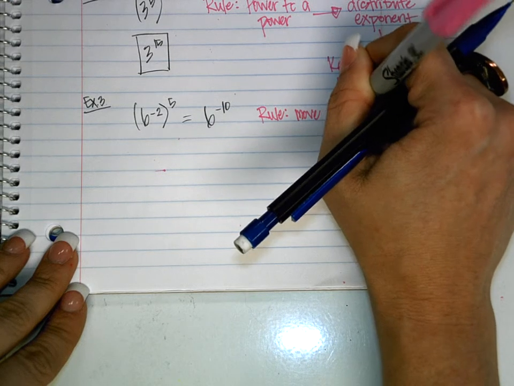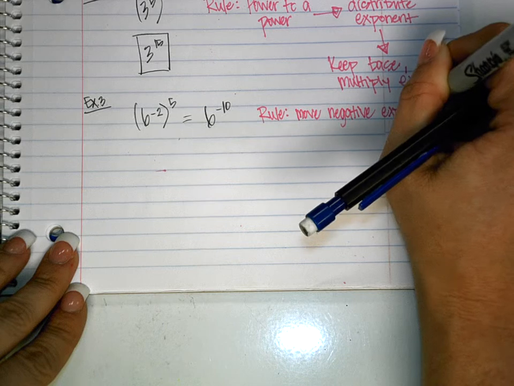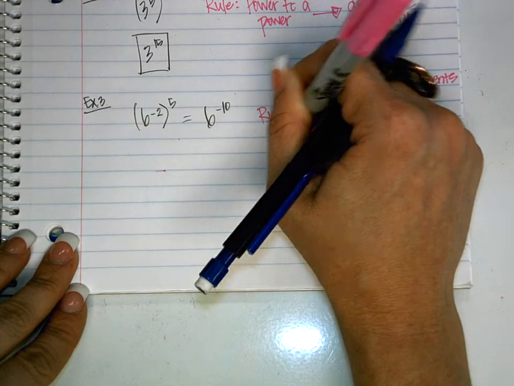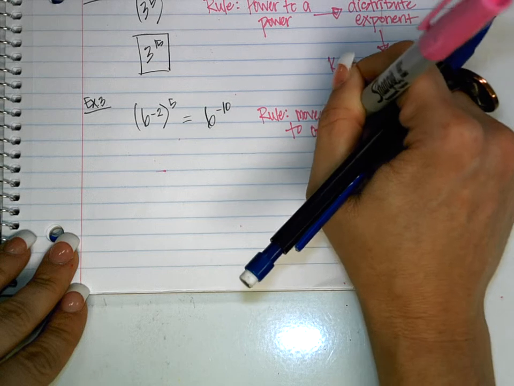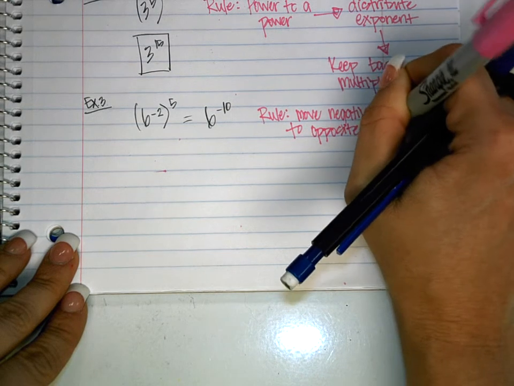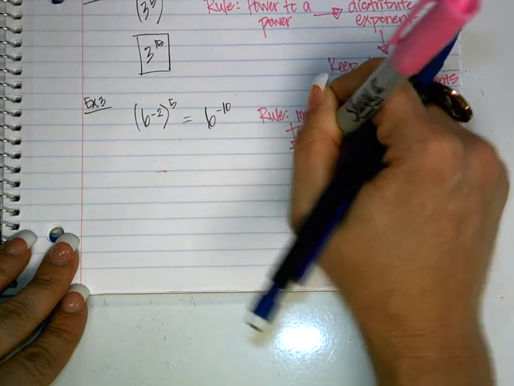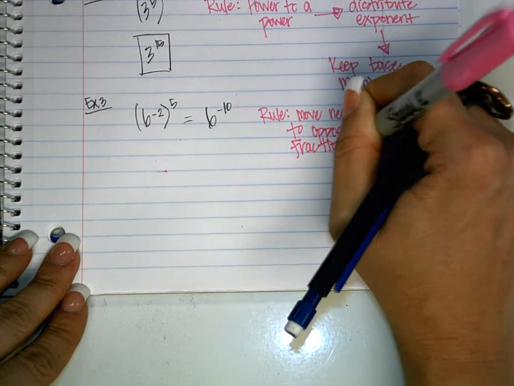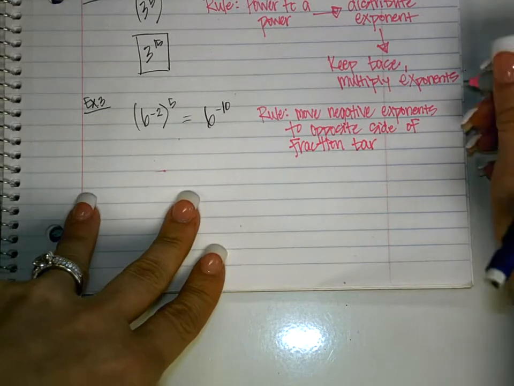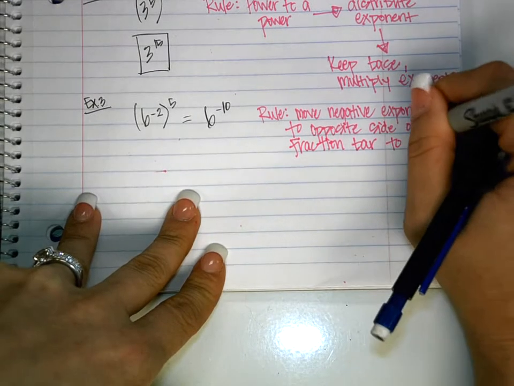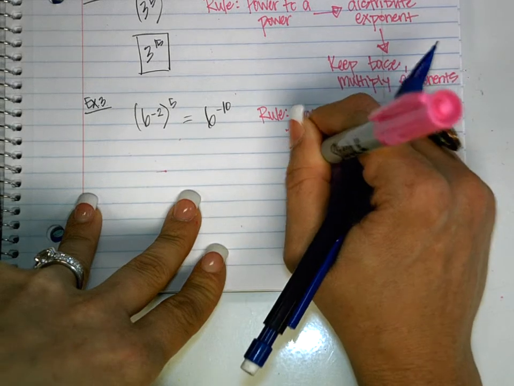Move negative exponents to the opposite side of the fraction bar to become positive exponents.